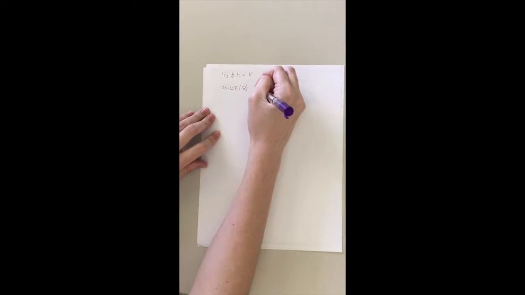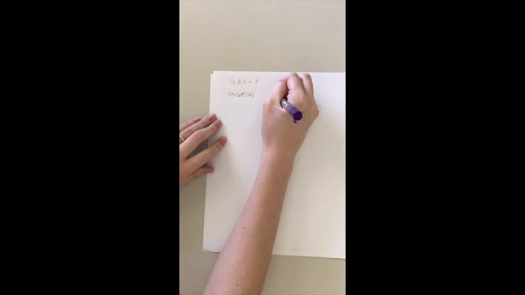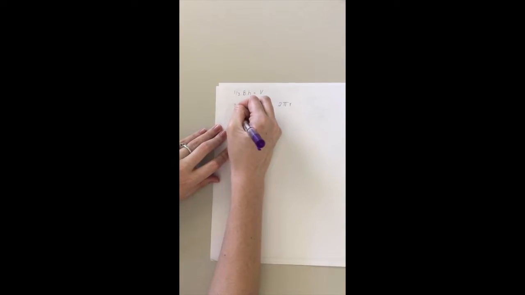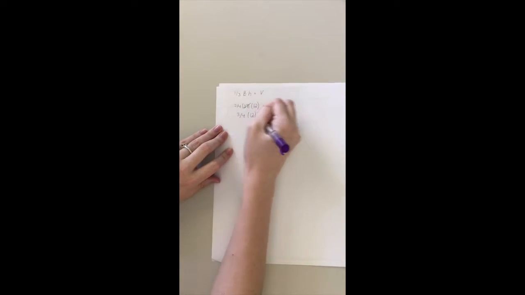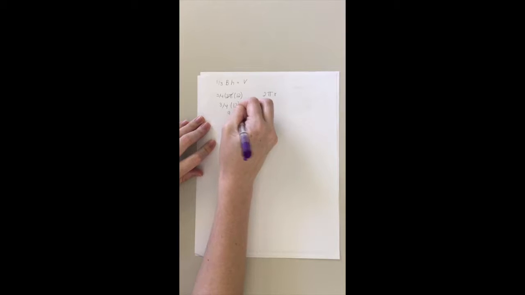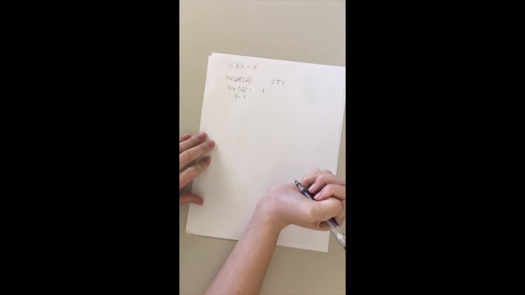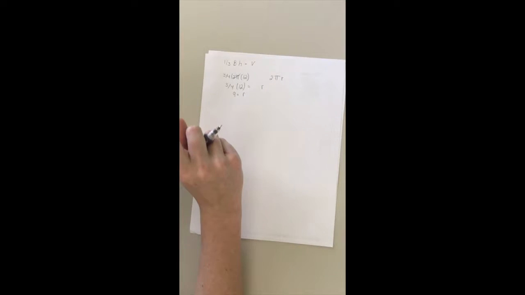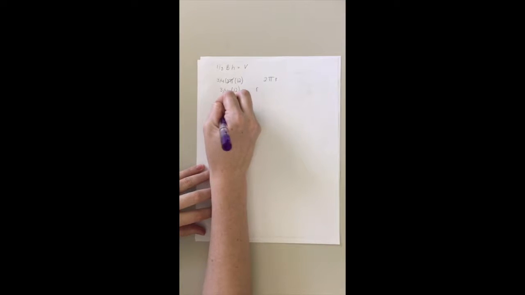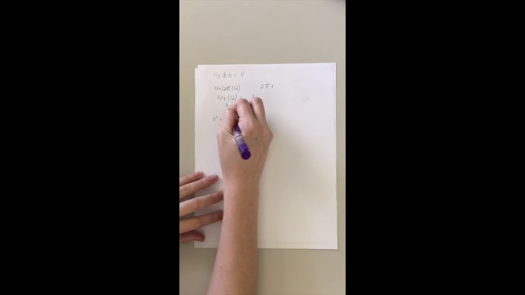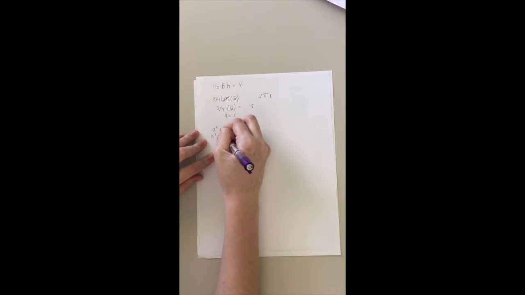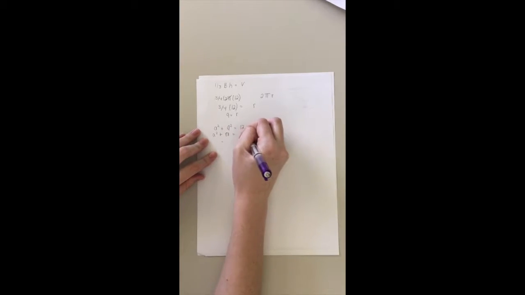Then you would cancel out the 2 pi with this 2 pi r, and that would just leave you with 12. So it would be 3/4 of 12 equals the radius, which would be 9, the real radius. Then you would use the Pythagorean theorem to find the height. So it would be a squared plus 9 squared equals 12 squared. A squared plus 81 equals 144.